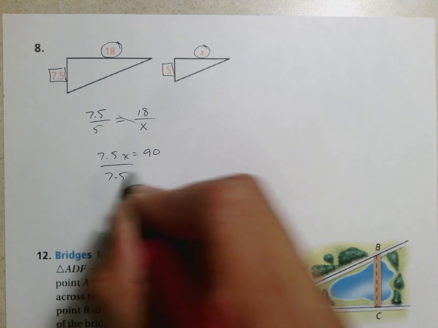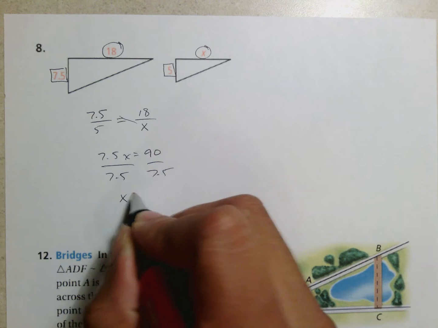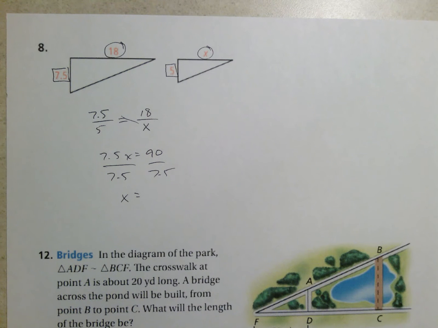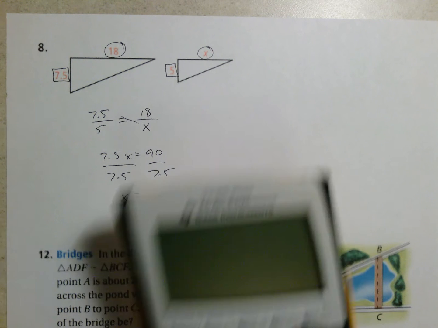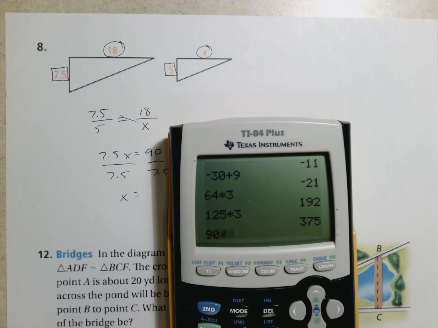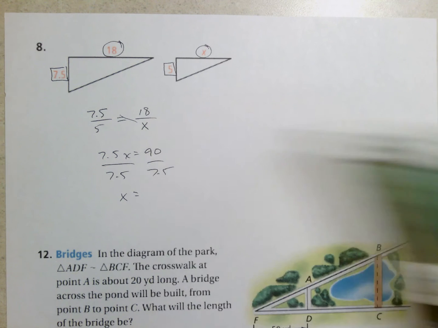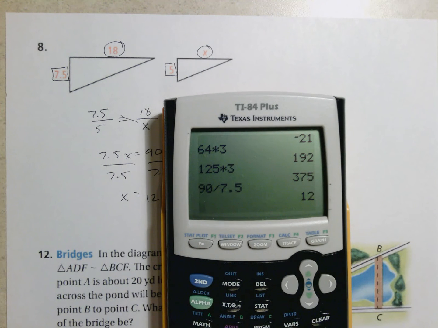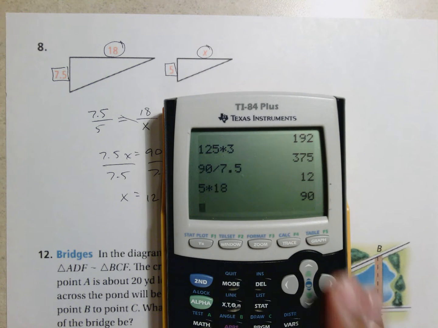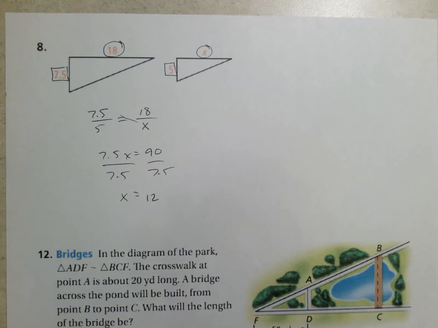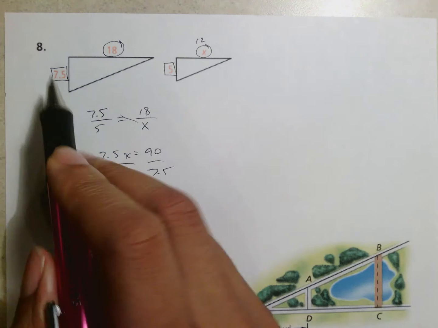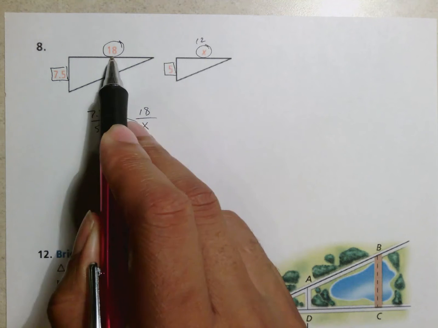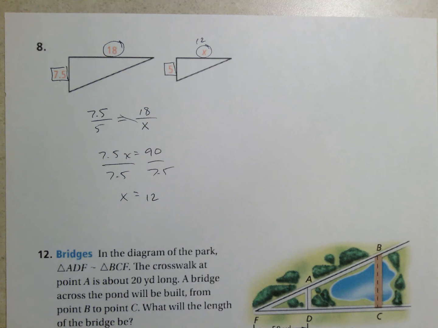Then you divide by 7.5. 90 divided by 7.5, which is 12. Let me make sure that it actually is 90 before I mess this up. Yep. So what that tells us is that if this is 7.5 and that's 5, then that would be 18, this would be 12.